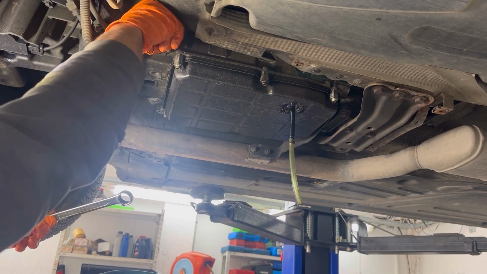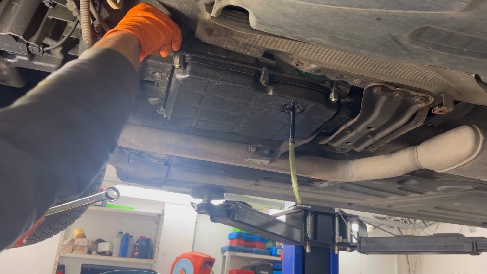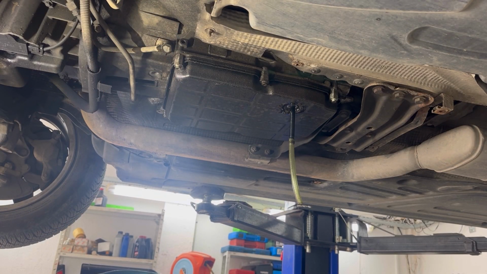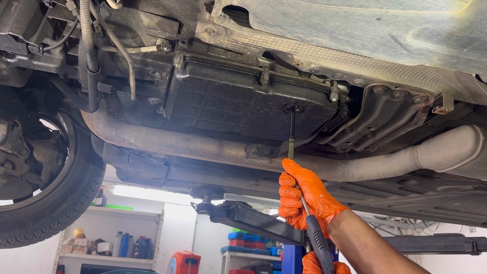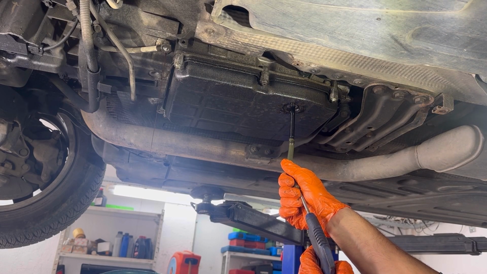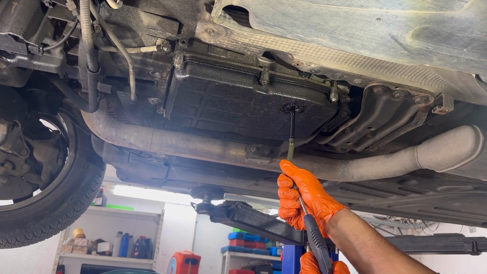I can't take out all the oil, but maybe a liter, maybe a liter and a half will come out from that pipe in there. That pipe has a banjo bolt, so you don't need to remove it completely. Just loosen it a little bit. You can see it already started dripping, and now I'm blowing air in there. And you can see the oil started flowing.